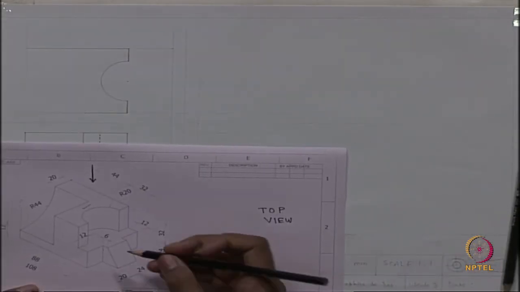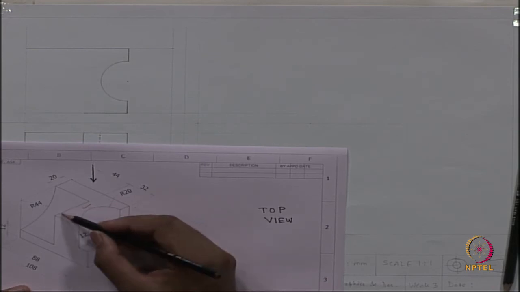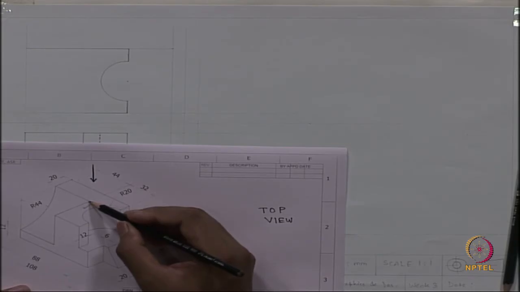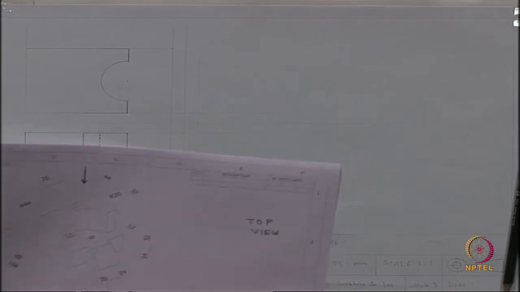The rest of the part of the top face is this line and this line. They both have a length of 44. So, from this left corner I have to come here as 20, come down as 20, then 44.